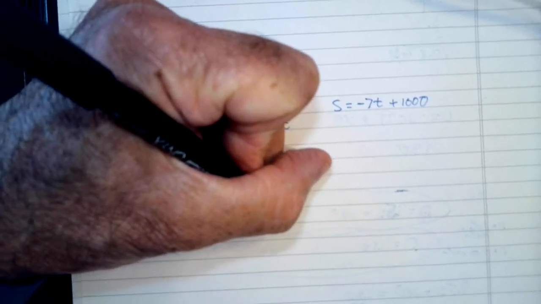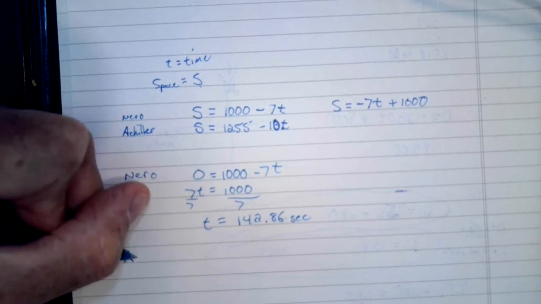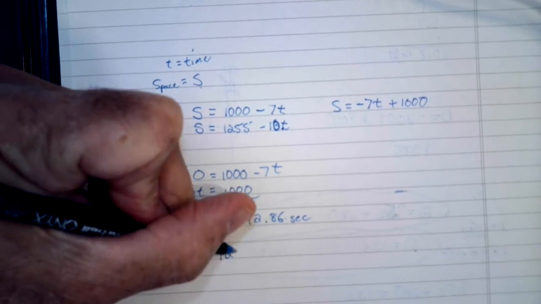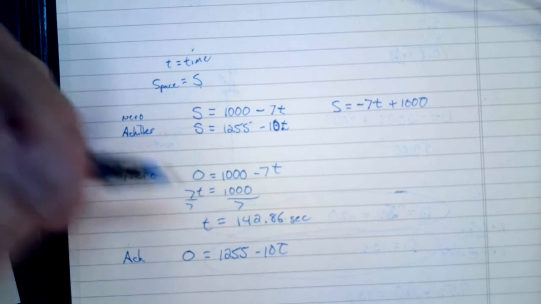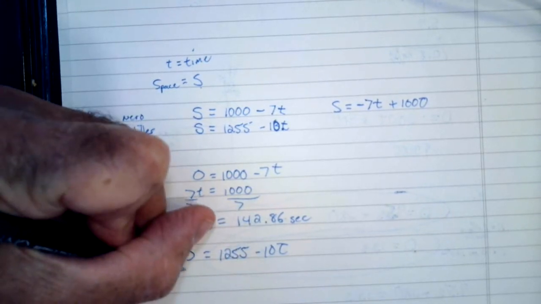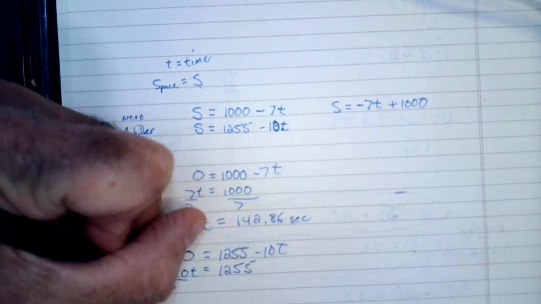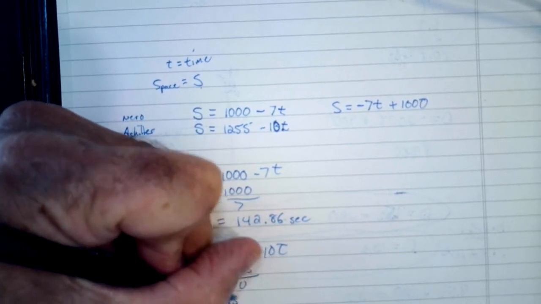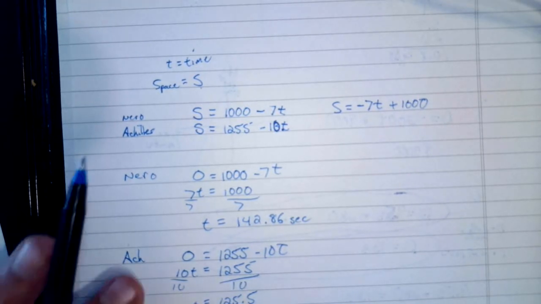142.86 seconds. So you've got 142. That's about not quite 5 minutes. That's how much time Nero has. And if I look at Achilles, well, when he gets to 0, that's going to be 1255 minus 10t. Subtract 10t from both sides, so 10t equals 1255. Divide both sides by 10. And so he's going to be 125.5 seconds. That I can figure out, because anything divided by 10, you just move the decimal place.